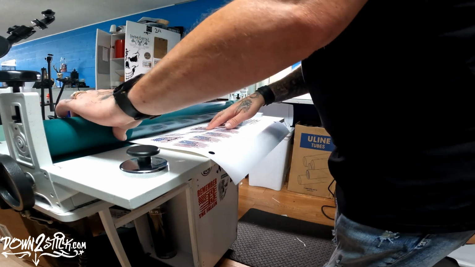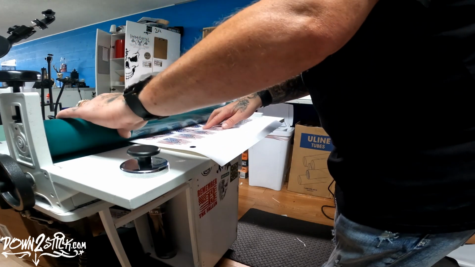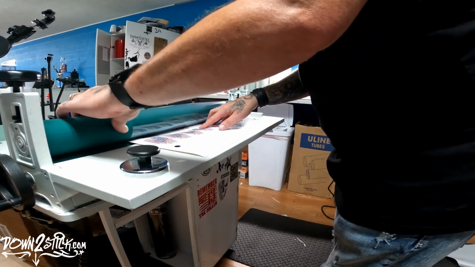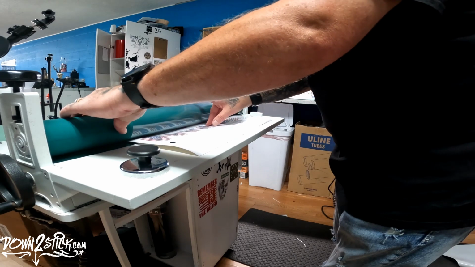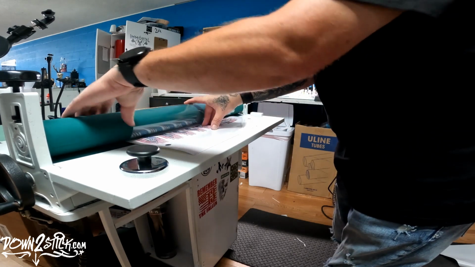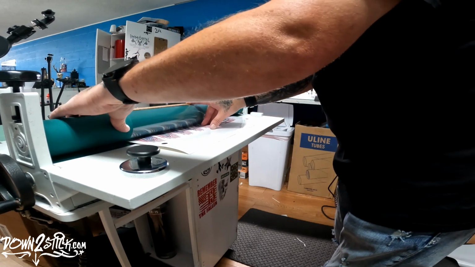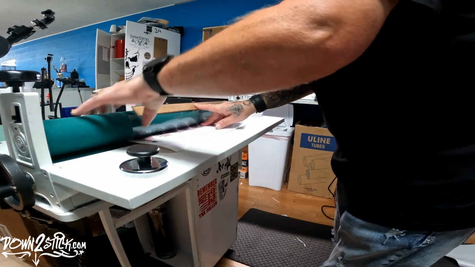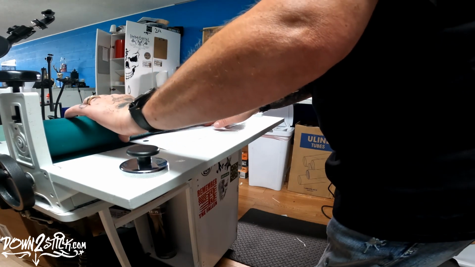I use these rollers to press my vinyl decals sometimes. Okay, see how that roller's starting to come around? You want to make sure you catch it with your finger so it doesn't drop down. Done that before. You can actually ruin your job if you let it.